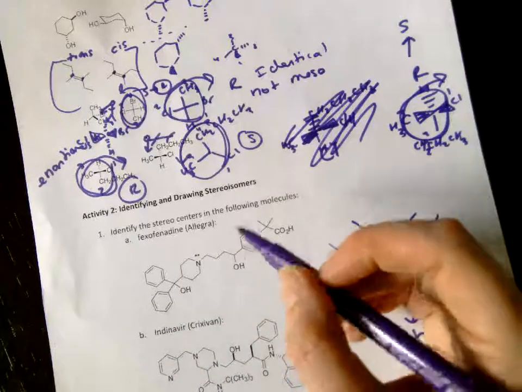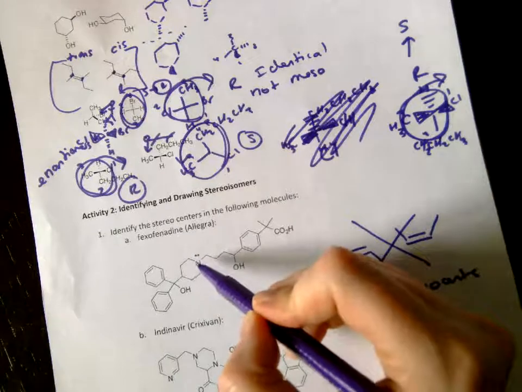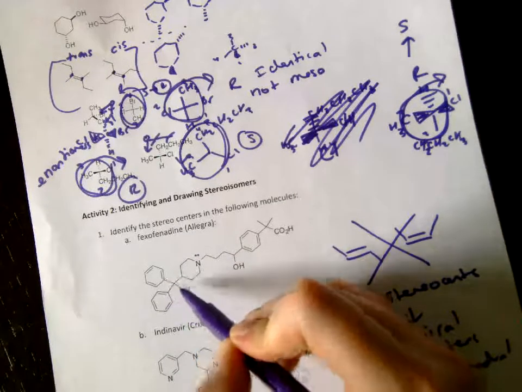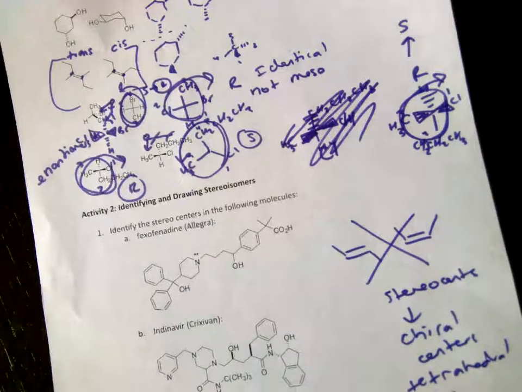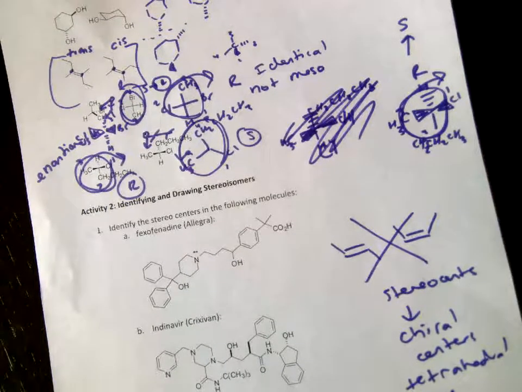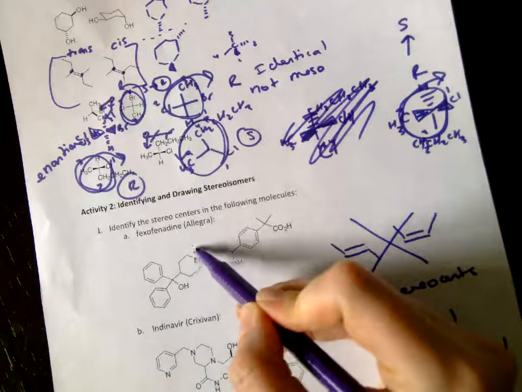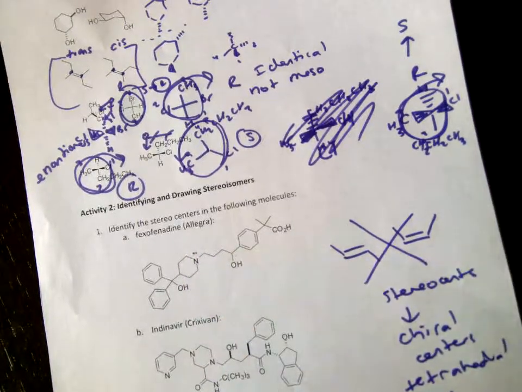So typically, if the nitrogen has 4 different things attached, which in this case it doesn't because it goes all the way around the ring and these are identical, right? Then in that case, I could see it possibly being a stereogenic center, but it has to have 4 different things attached. And this only has 1, 2, 3 different things attached if you count the lone pair.